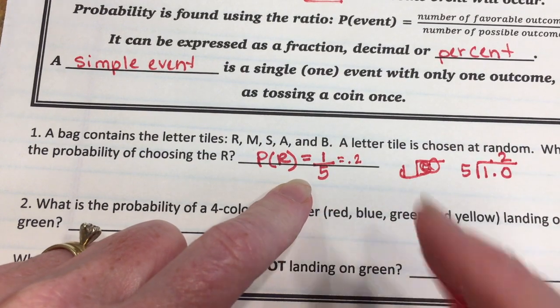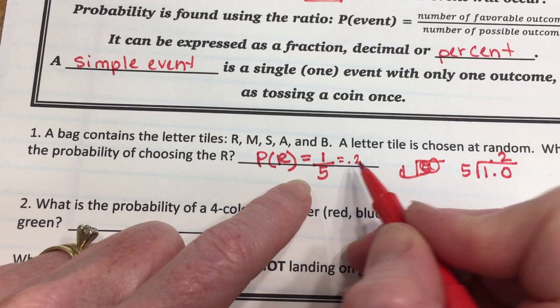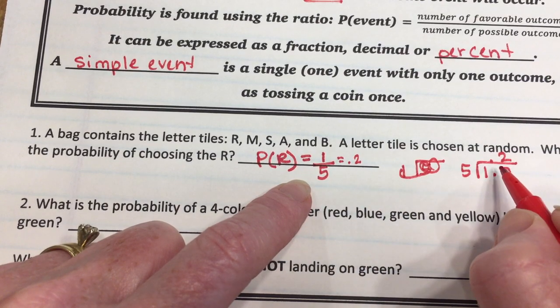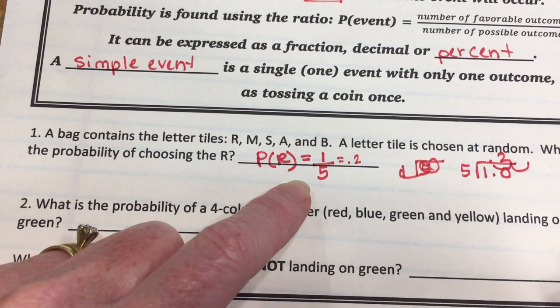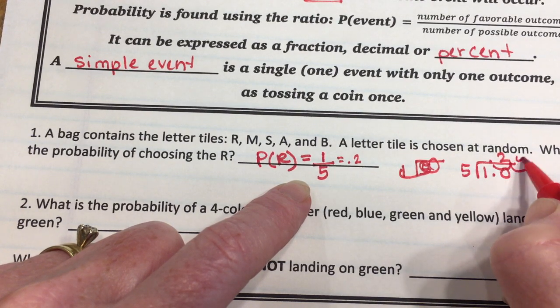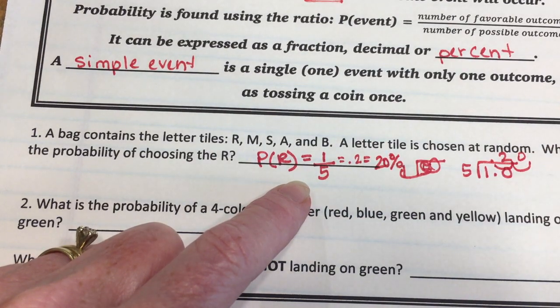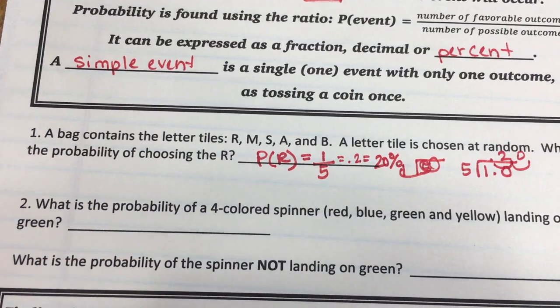Now we don't normally write probability as just a decimal. Sometimes we'll start with a decimal, but we'll always use a fraction or a percent. So if we change our decimal to a percent, move it 2 places to the right, where we're going to add a 0, so this becomes 20%. All right, so the probability of choosing R is 1 out of 5, or 20%.